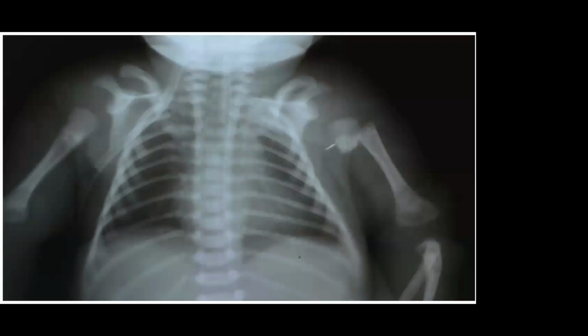This is a cross-table supine X-ray. Perfect. This is free air in the abdomen, so a pneumoperitoneum. Perfect.